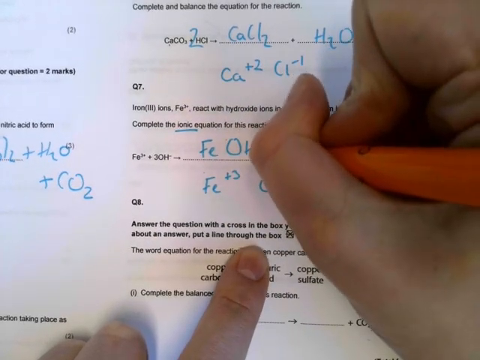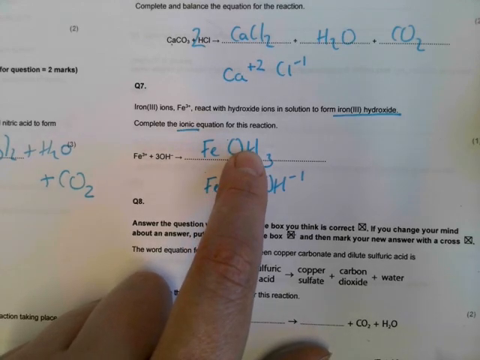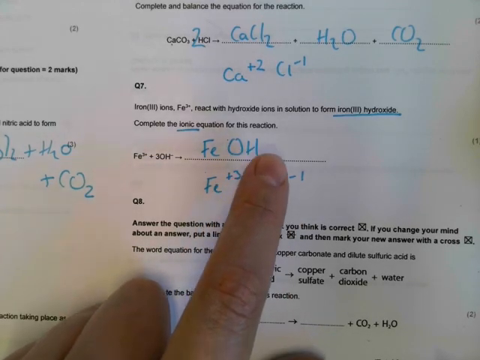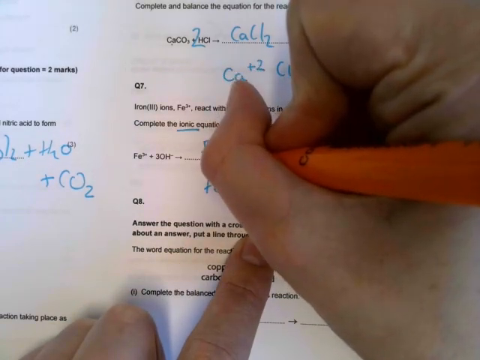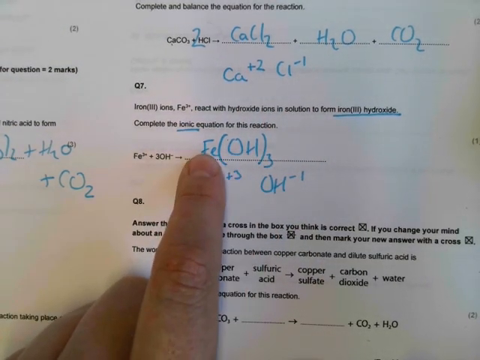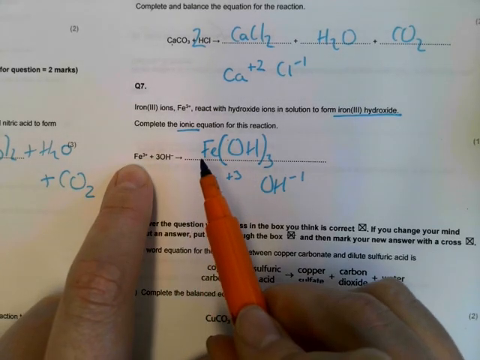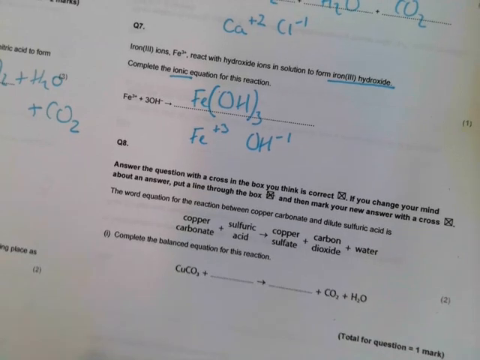What a lot of you would typically do would be this. If you write it like this, it says you've got 3 hydrogens, but I need to have 3 OHs, not just 3 hydrogens. So I need a bracket around the OH. Now I've got 3 OHs, 1 iron, which cancels out the charges. And you can see here my equation is balanced, 1 iron on each side, 3 OHs on each side.